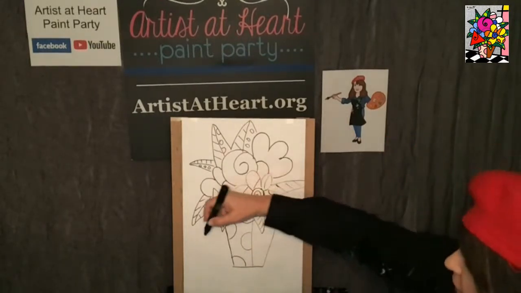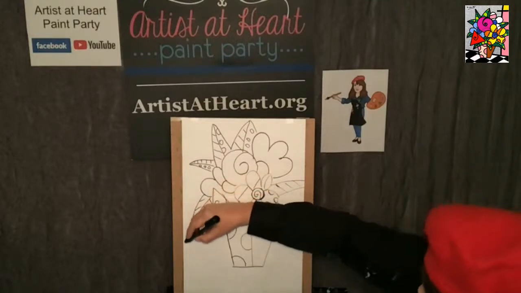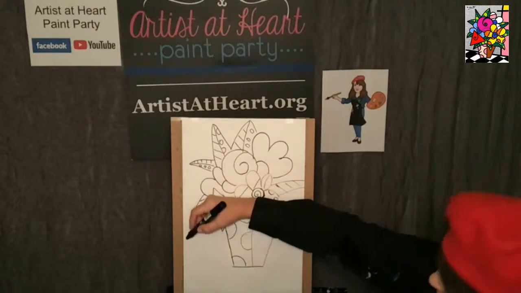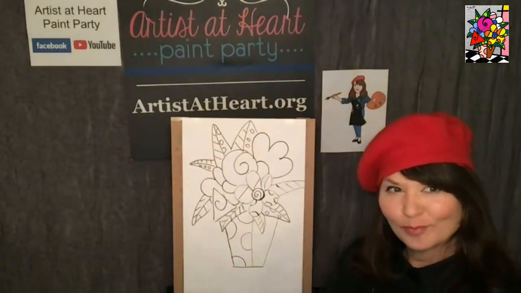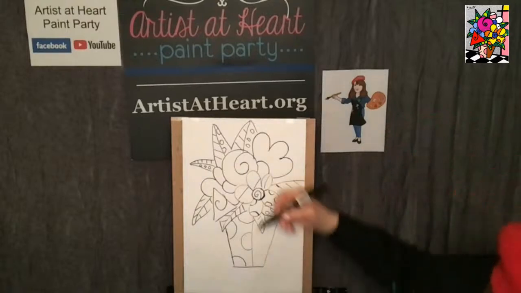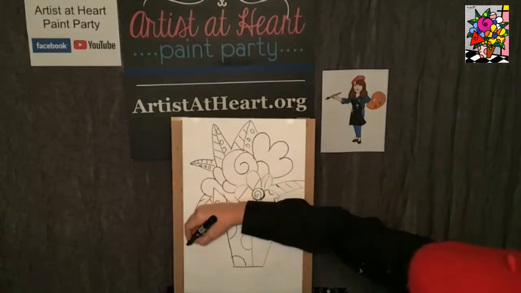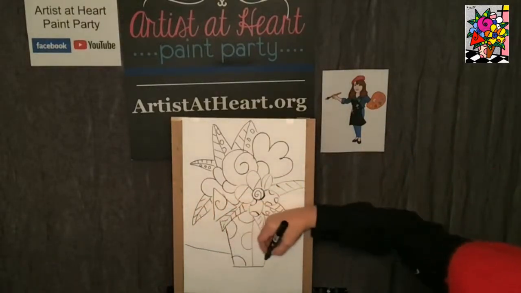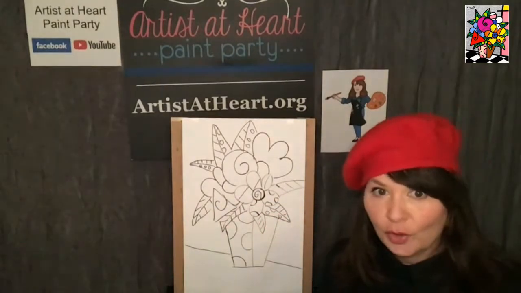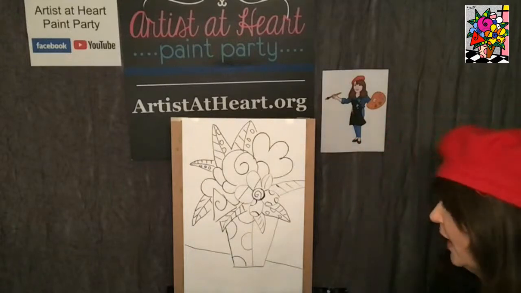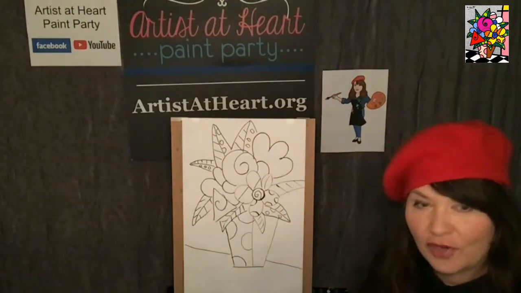Now for my background, I'm going to make this table a slight diagonal line. Are you ready? No, yes you are. I'll slow down. Okay. So I'm going to do a slight diagonal line here. Is it perfect? No. If you have a ruler or a straight edge and you want to make it perfect, go ahead. I'm not going to tell you not to, but I'm drawing mine freehand.